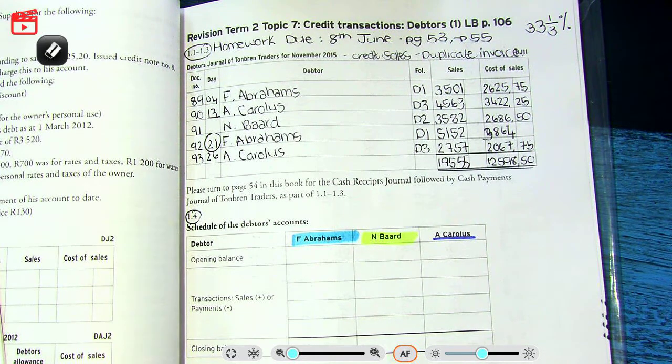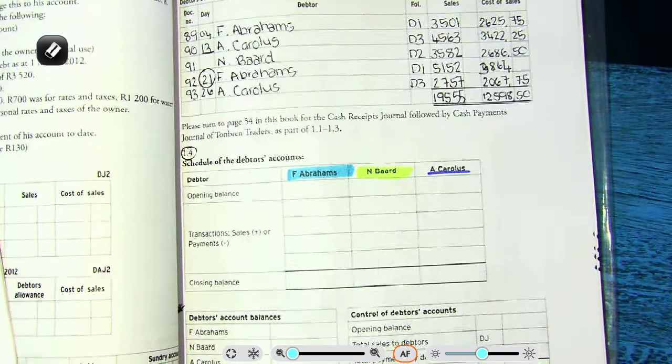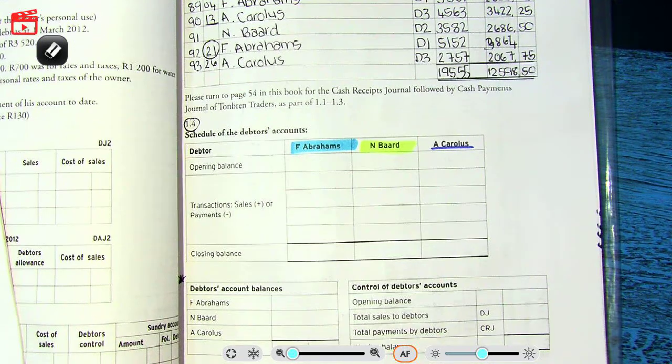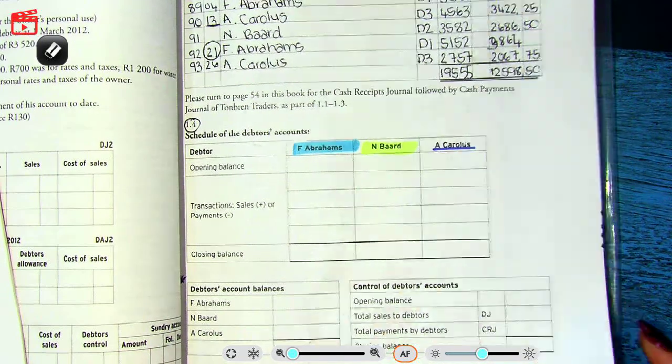Good day, grade 9s. This is a continuation of term 2 revision. So we've already completed the DJ, the CRJ, and the CPJ. So now we are working on page 53. I just first want to give you the totals for the completed CPJ.